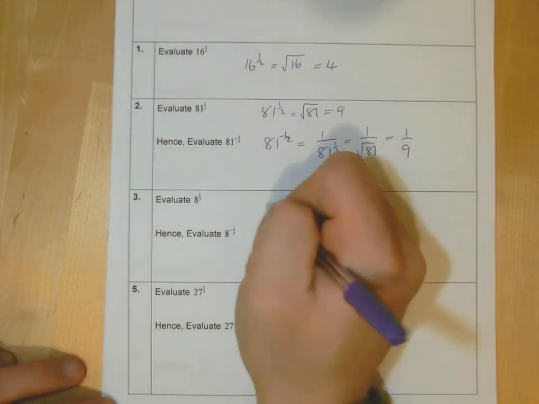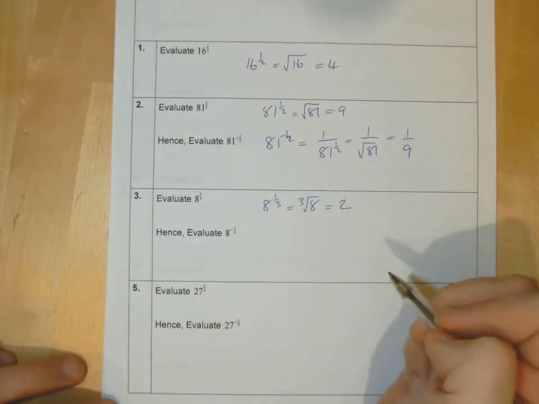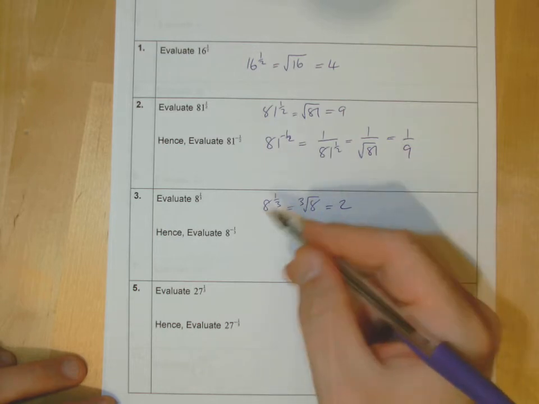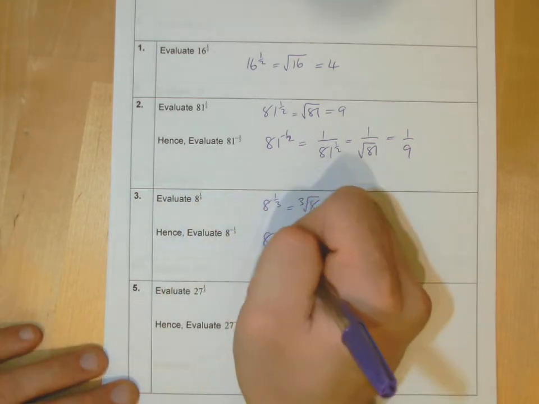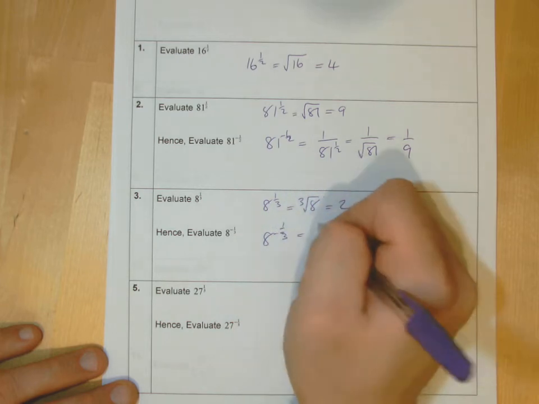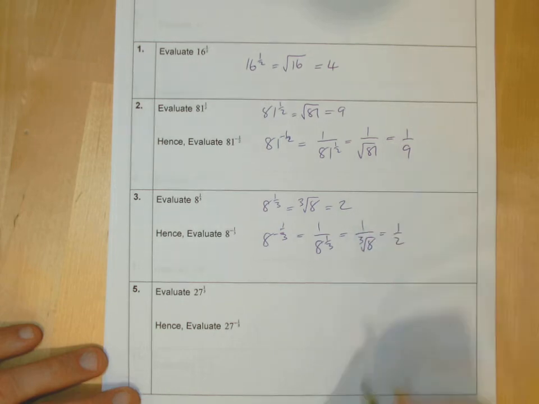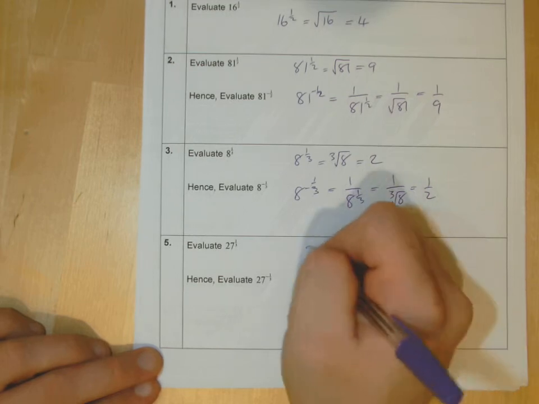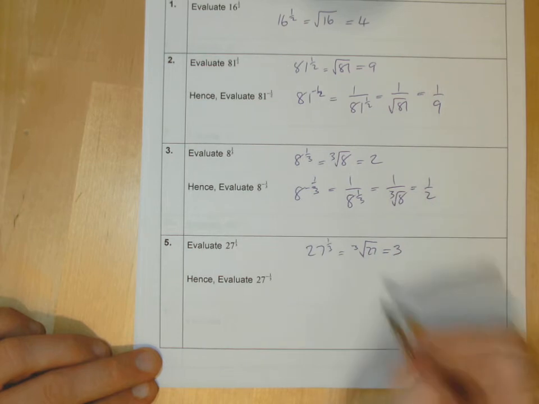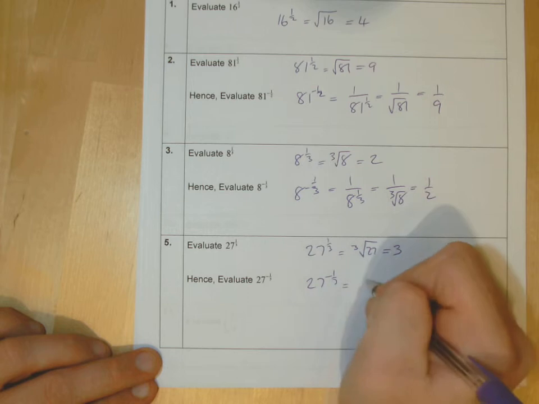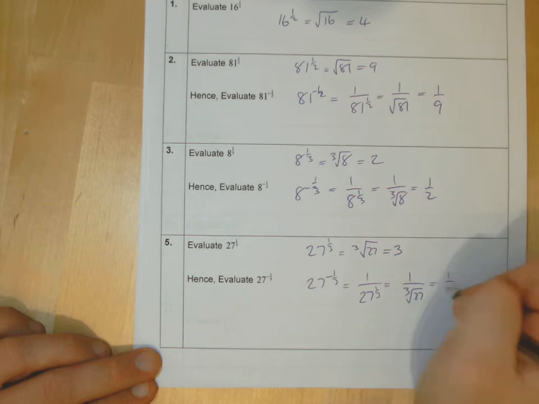Cube root here, yeah, 8 to the power third is the cube root of 8, which is 2, because 2 times 2 times 2 is 8. So 2 cubed is 8. Cube root of 8 is 2, and that's what they ask for here. Hence 8 to the minus third, well, obviously write the reciprocal of it, and then that will be 1 over the cube root of 8, which is a half. Question 5 then, 27 to the power third, cube root of 27, which is 3, and then 27 to the minus third is 1 over that, the reciprocal. So that'll be cube root of 27 on the bottom, so that'll be 1/3.